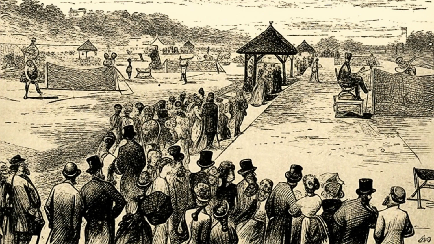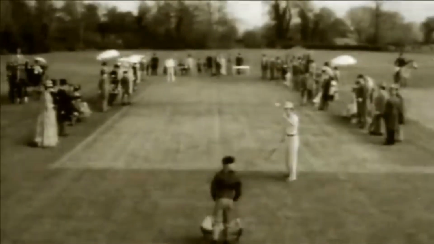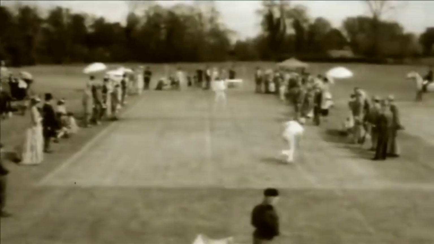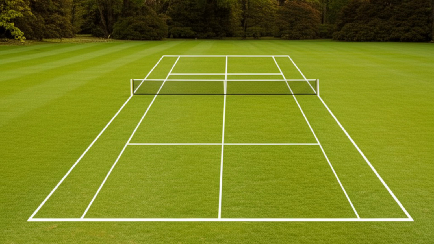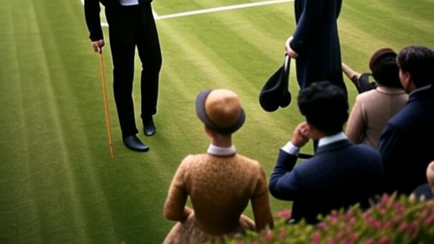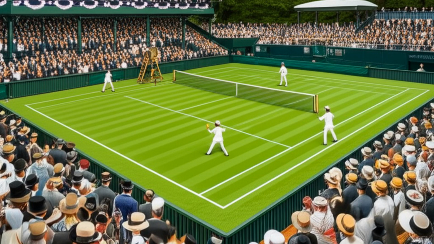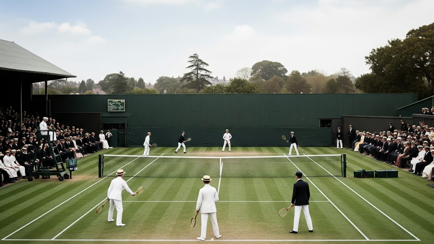In 1877, the All England Croquet and Lawn Tennis Club hosted the first Wimbledon Championships, standardizing the court to a rectangular shape, 78 feet long by 27 feet wide for singles, with a net height of 4.5 feet at the posts, 3 feet, 0.91 meters, at the center. For doubles, 78 feet by 36 feet. This shift marked the transition to modern tennis. Grass remained the dominant surface until the 20th century.